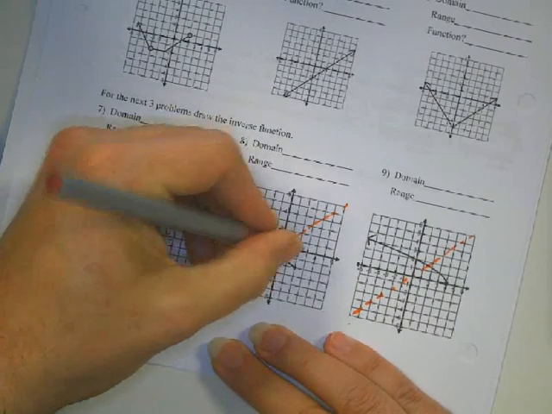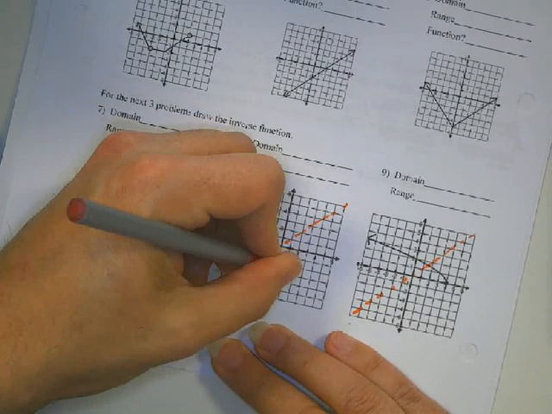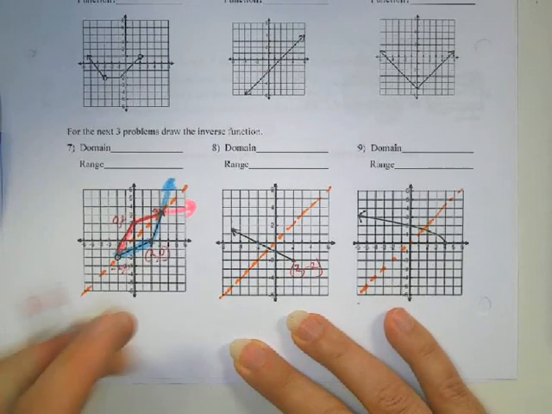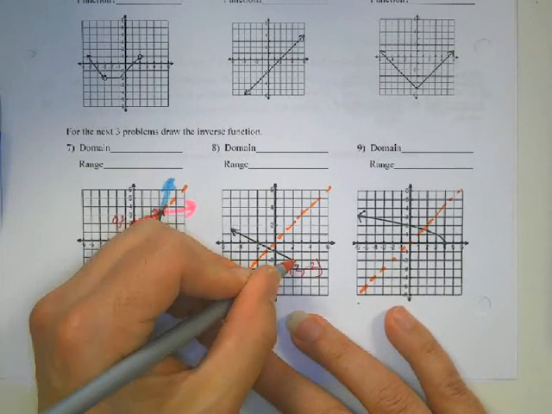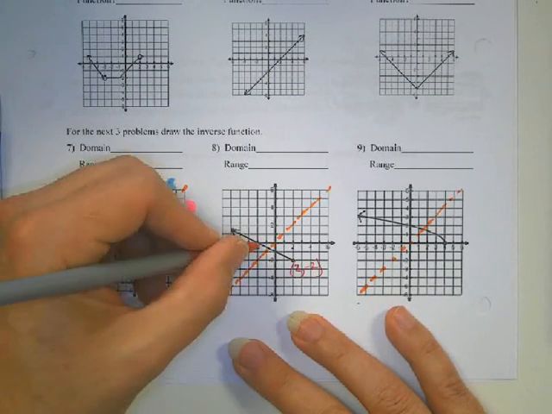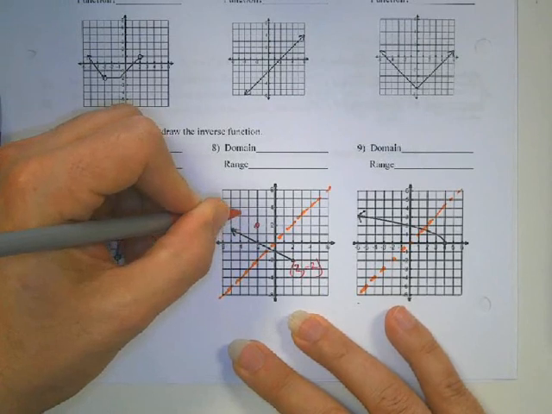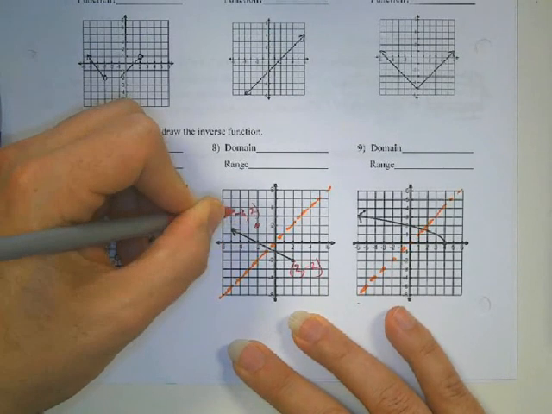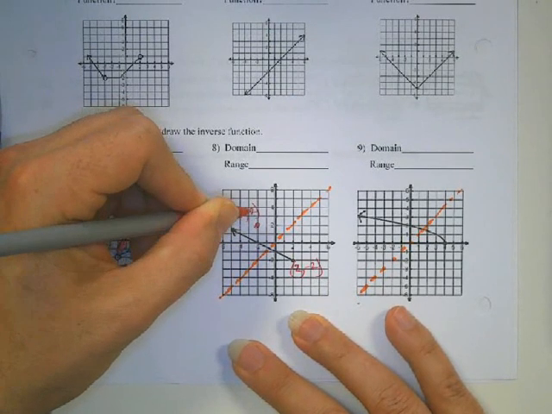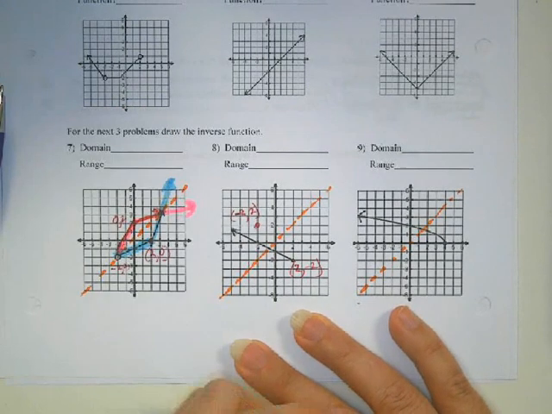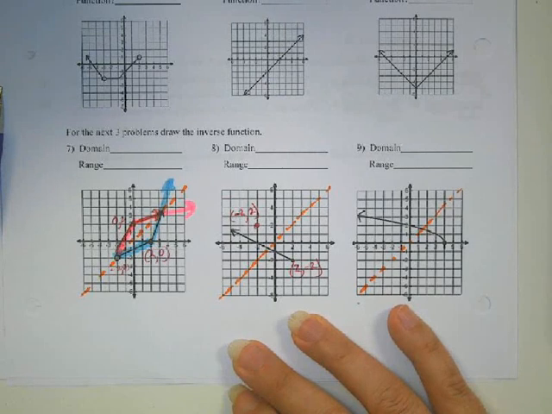This is 2, negative 2. So I'm going to switch the x and y values. So I need to put a point at negative 2, 2. And I need more points to help me figure this out.